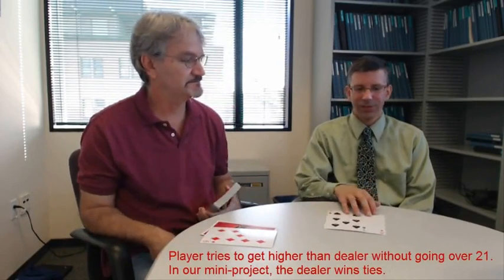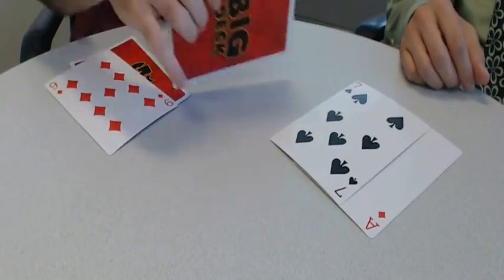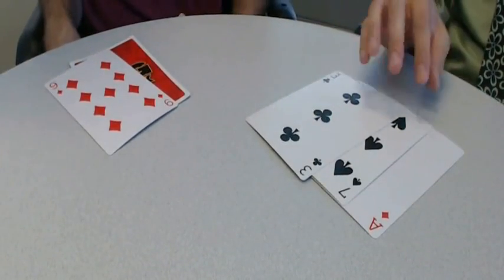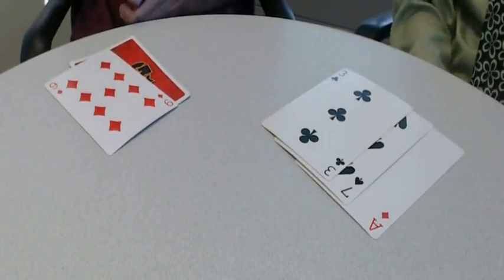So Scott? All right, so if I was really playing, this is 11 plus 7, 18, I'd probably stand, but just to demonstrate here, I'll hit. And I have 21, so I'm going to stand.